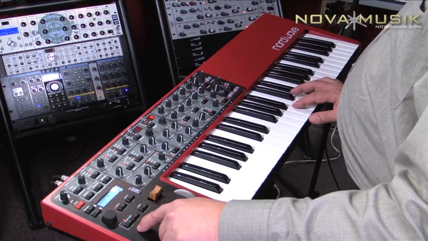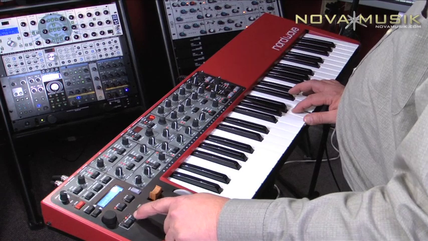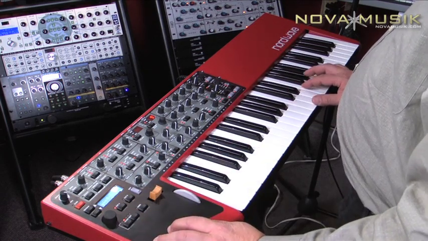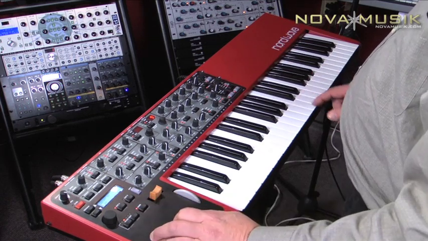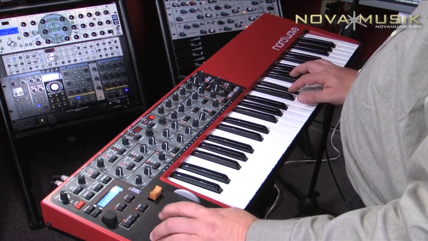Each slot can have its own octave shift, so I can raise the octave up for slot A, or I can tune it down by octave. I can also play a chord and lock the chord in. Hitting the chord button, I now get a chord when I hit a single key. Very cool.